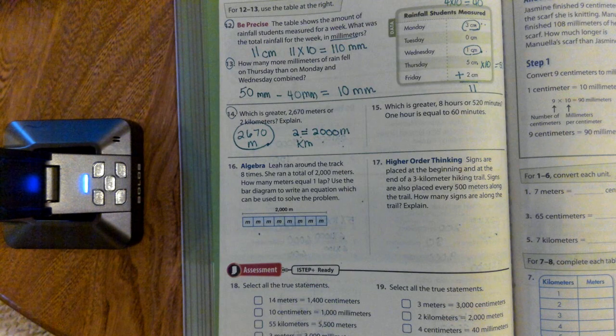2,670 meters. Hope you're starting to get the hang of how we convert in the metric system, and I hope you found it to be a pretty easy process.